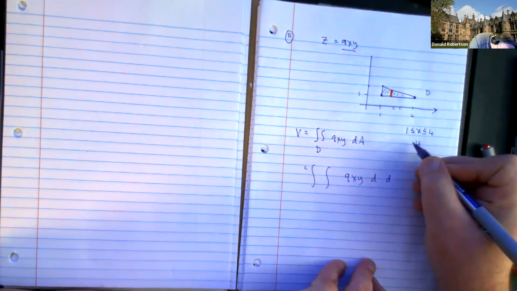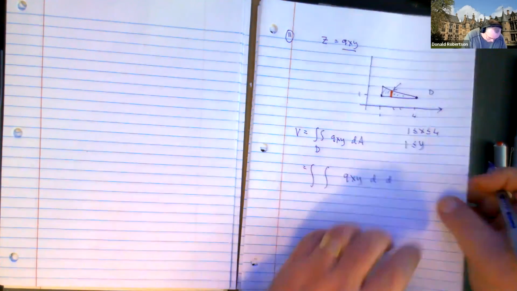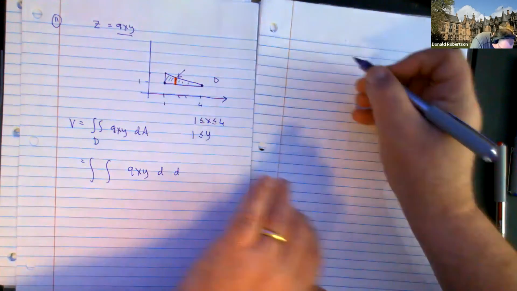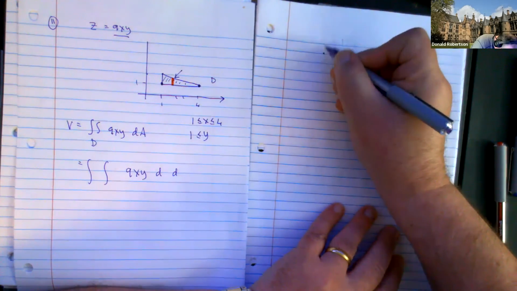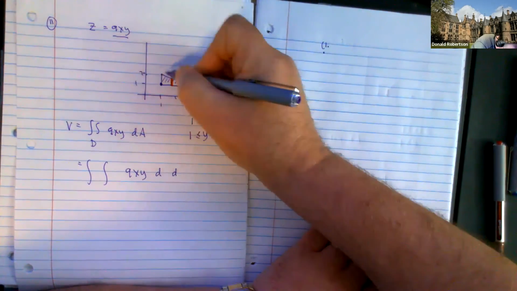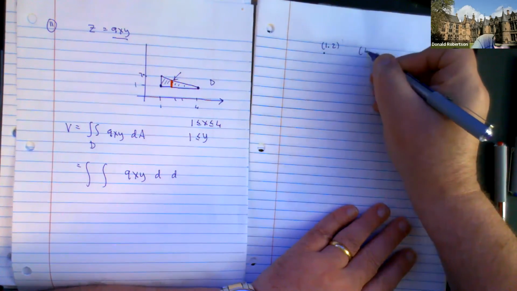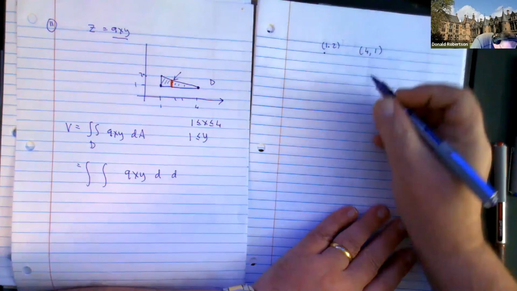And y, well, bottom value is 1, and the top value is whatever that straight line's equation is in terms of x. So I'm going to have to do a little side issue now, and that is find the equation of that sloping line. And what do I know? I know the top point has coordinates 1, 2. Yeah, 1, 2. And this coordinate here has coordinates 4, 1.